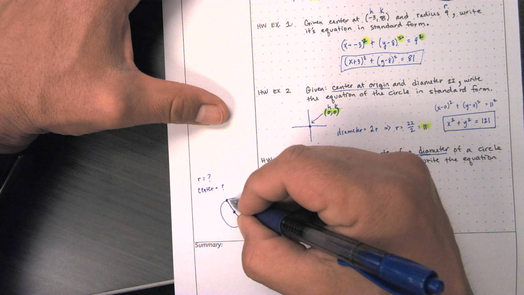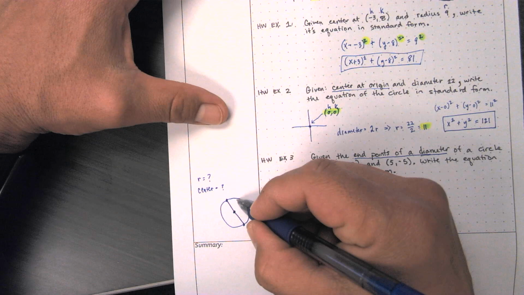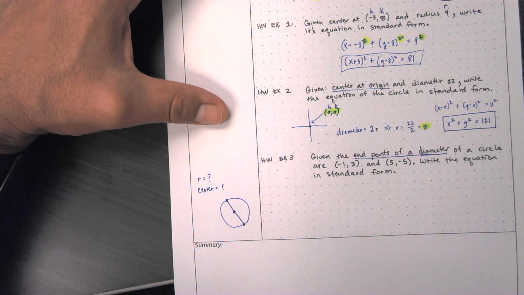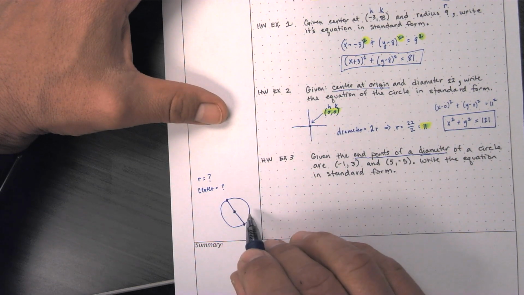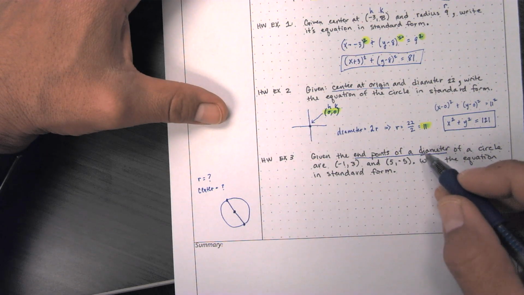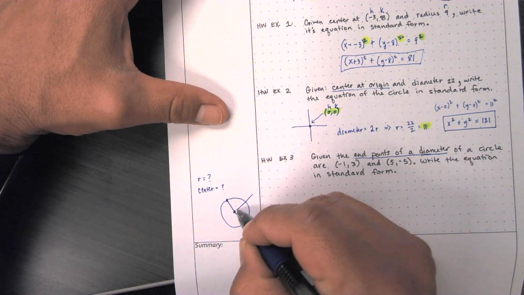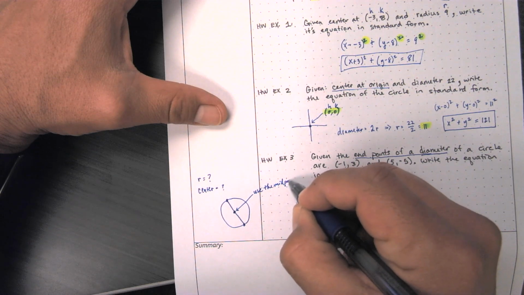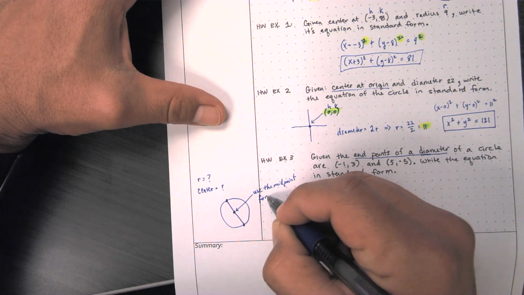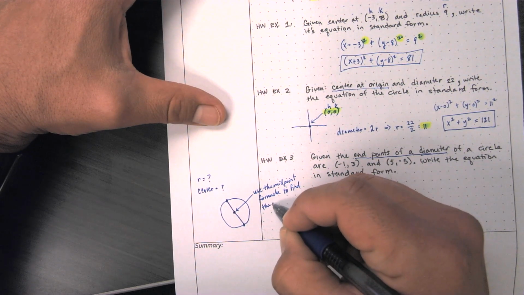So if our diameter goes from one end of the circle through the center to the other end, the halfway point of our diameter is going to be the center. So in order to find out where our center is for this circle, we need to use the midpoint formula to find the center.